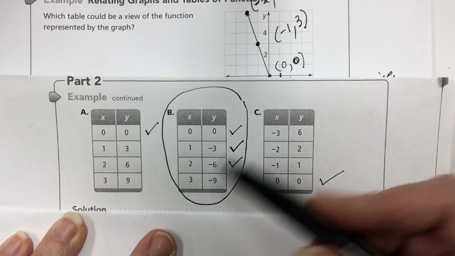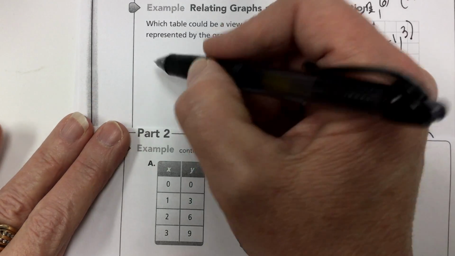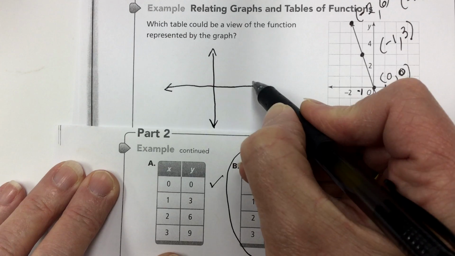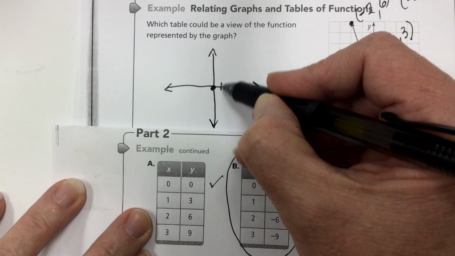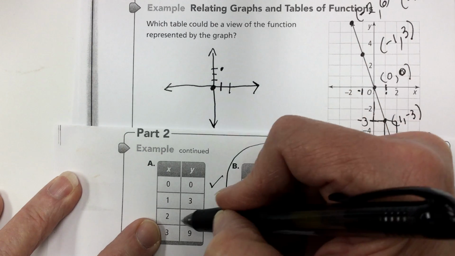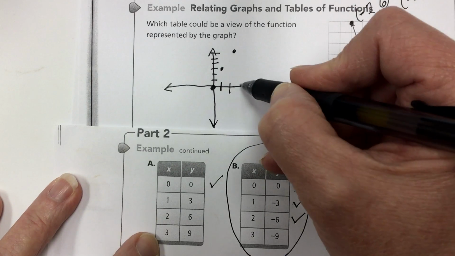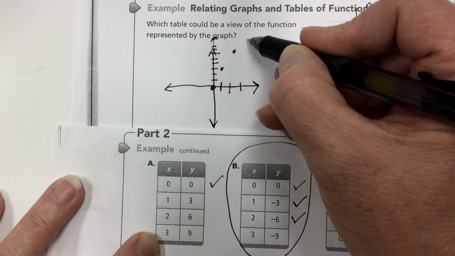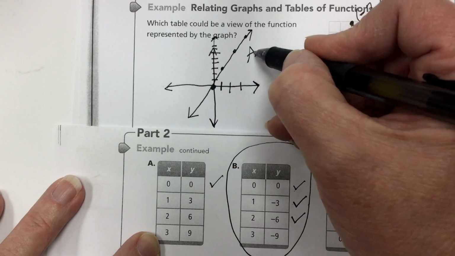Now, I could have also taken the approach of graphing each one of these. If I had graphed A, I could have drawn a graph and actually graphed these ordered pairs. I could have taken that approach as well. 0, 0, to the right 1 and up 1, 2, 3 and make a point. To the right 2 and up 1, 2, 3, 4, 5, 6 and make a point. And then 3, 9 would have been to the right 1 more and up, on up in 1, 2, 3 more. So you see my line would have looked something like that. So it is definitely not A.